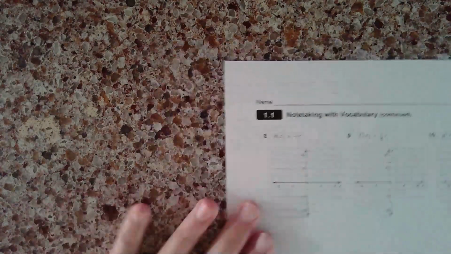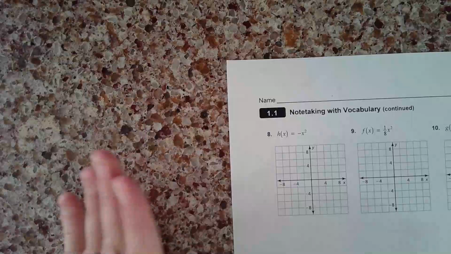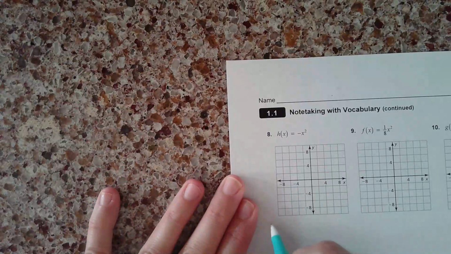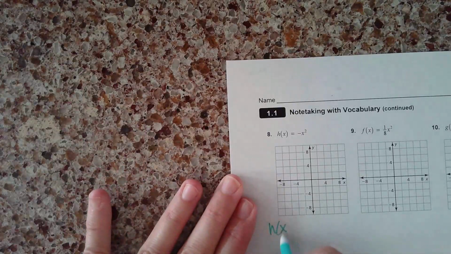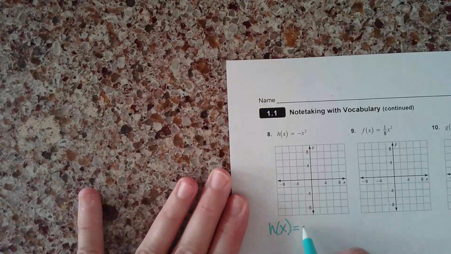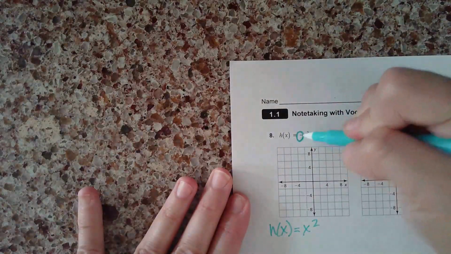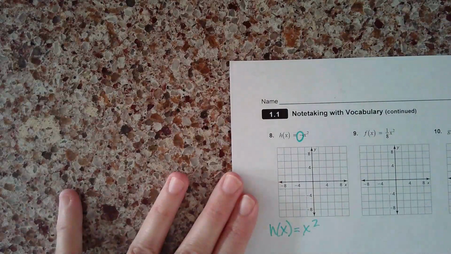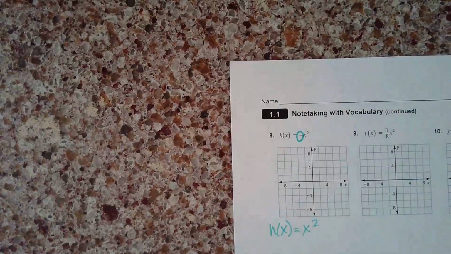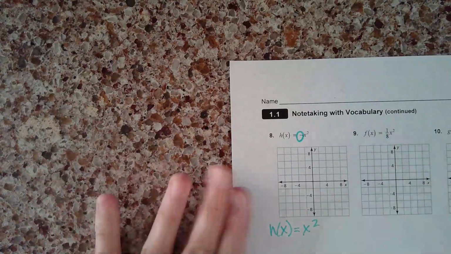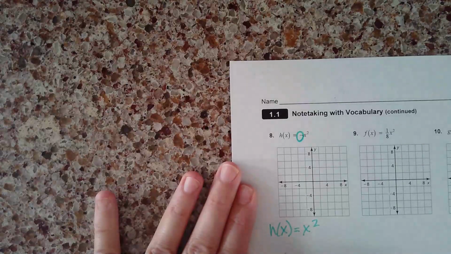All right, so this next one is a quadratic. How did I know? Well, because there's an x squared. So my function would be h of x equals x squared. The only thing that's different is this negative. So when we look at that number being multiplied by x, or in this case x squared, when there's a negative out in front, what that does is cause a reflection.